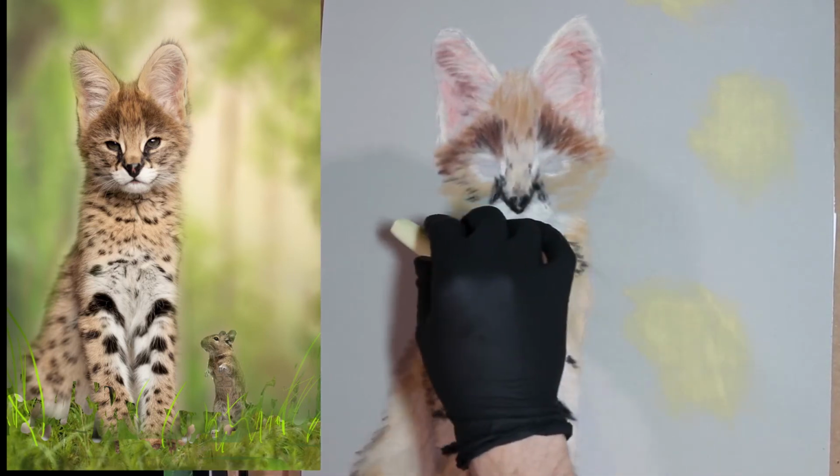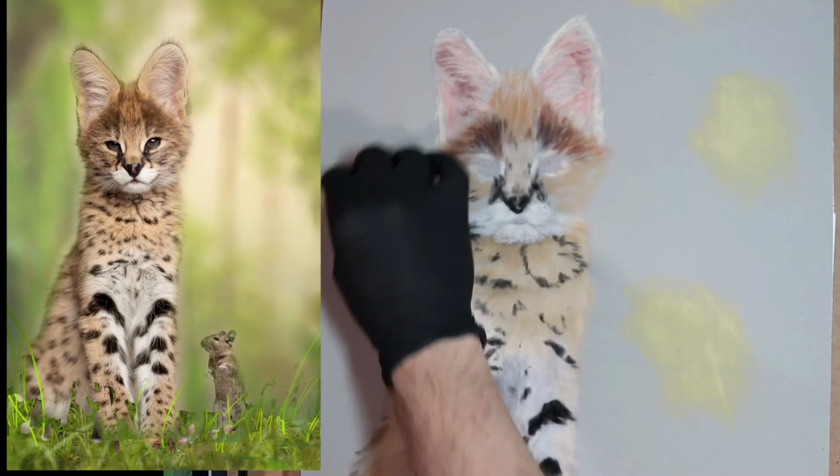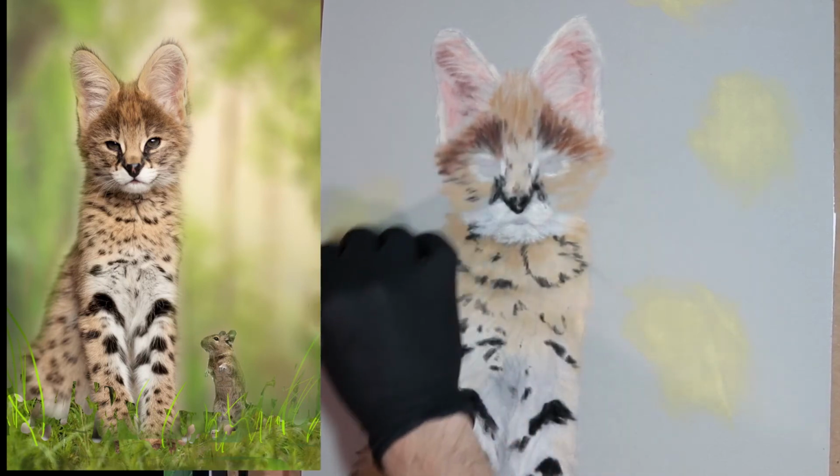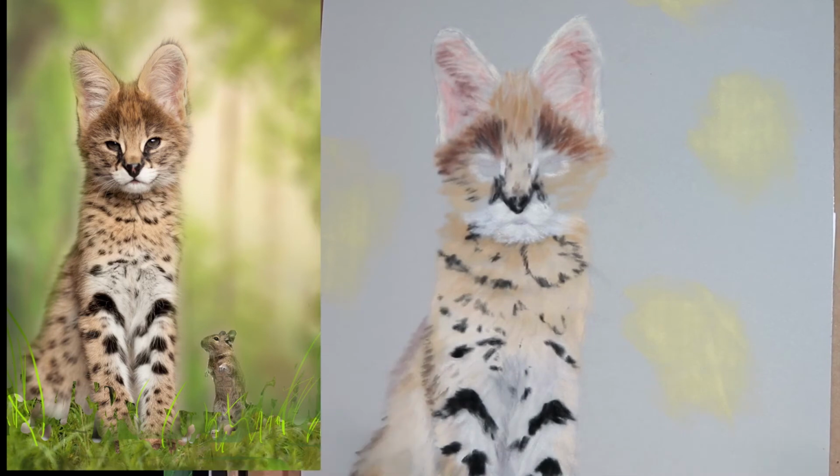Okay, and over here I want some, but not a lot. Just kind of a light touch there. Alright, cool. And now we need a brown up there. So I want to get a lighter brown, but it's not too obnoxious.